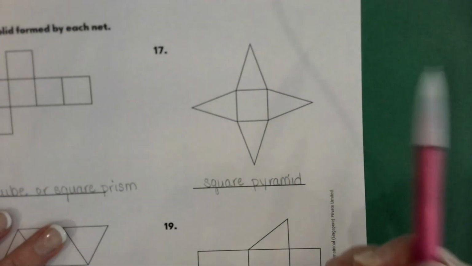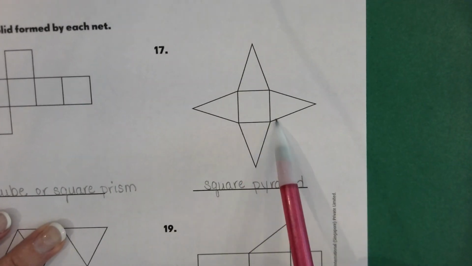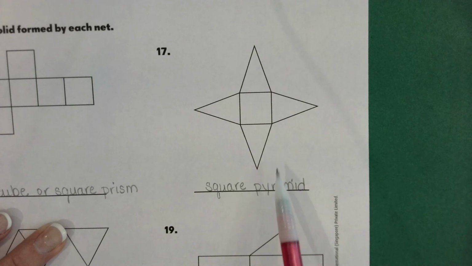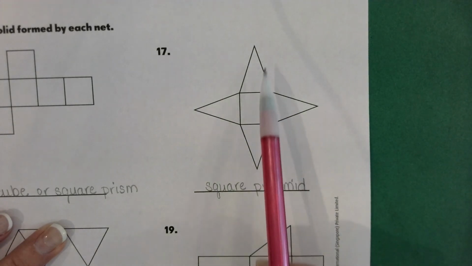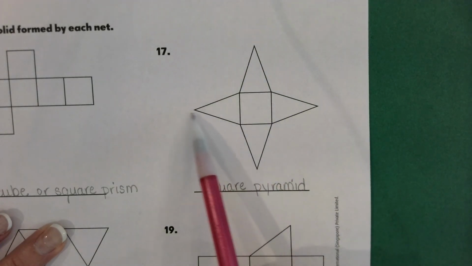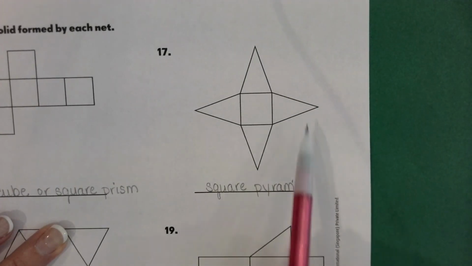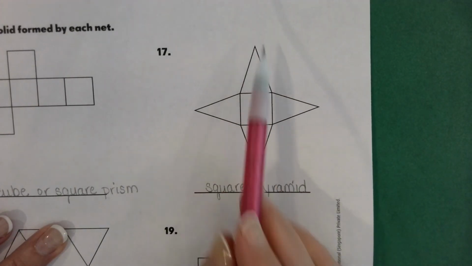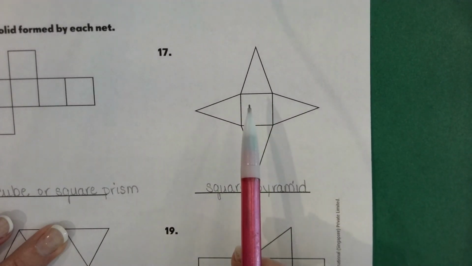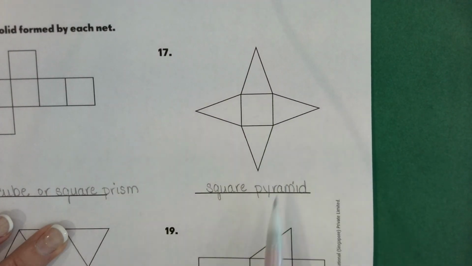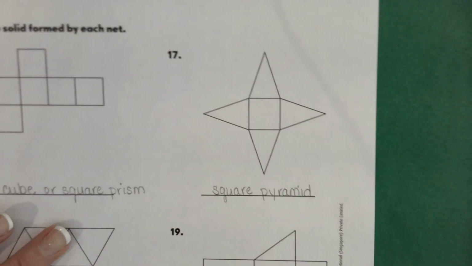This one we can tell has one square and the rest of the sides are triangles. So that immediately tells me it's a pyramid, but all the faces but the bottom one are triangles. So I know it's a pyramid. You can imagine bringing each of these sides up and they'd form a pyramid at the top with a square at the bottom, so that would be a square pyramid.